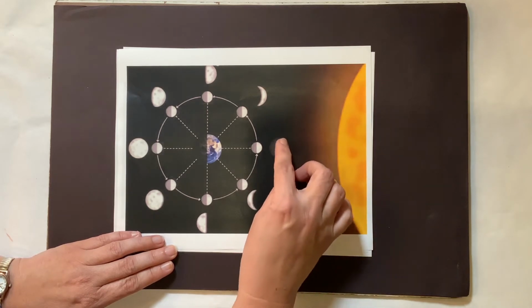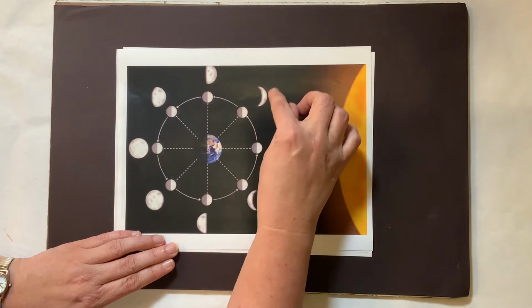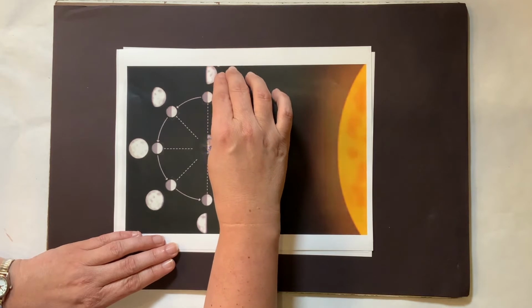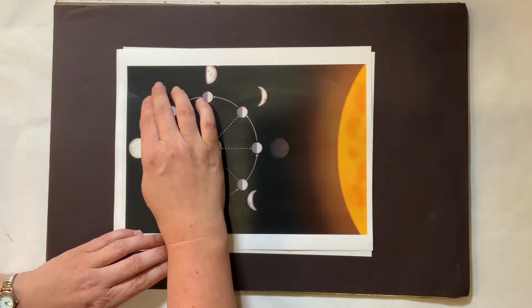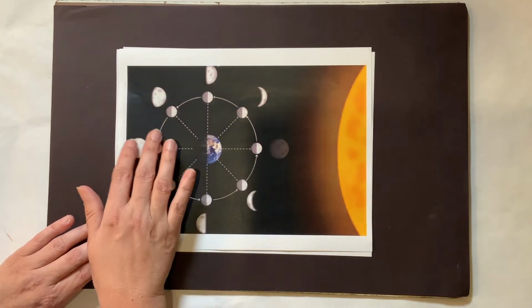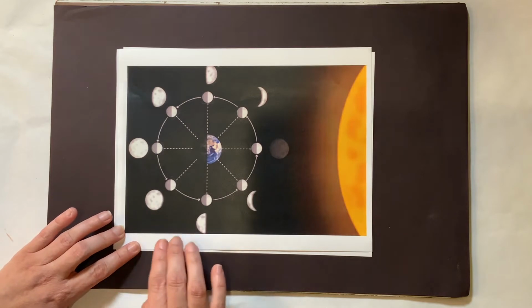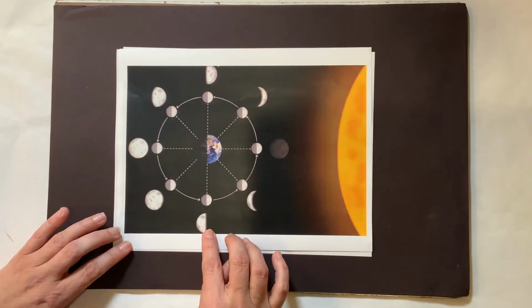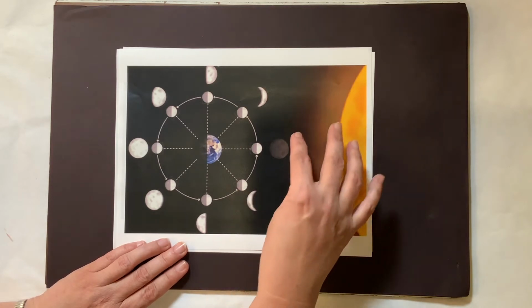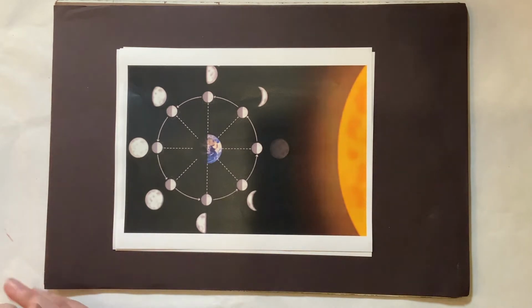But as it moves over during the month, you end up with like the little crescent, and you end up with the half moon or quarter. You end up with the part where most of it is lit, waxing gibbous. You end up with the full moon. You end up with the waning gibbous as it goes further. And then you come back to another half moon, and then another crescent moon, and back to the new moon, which is, we can't see it.